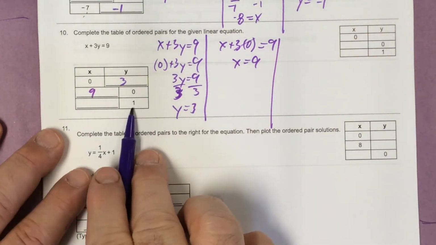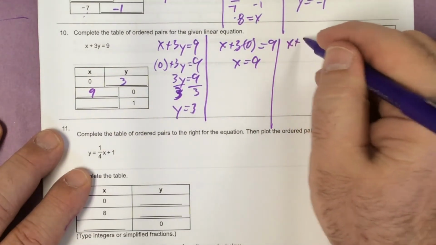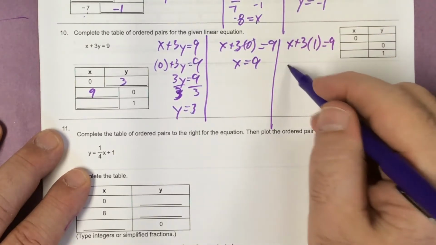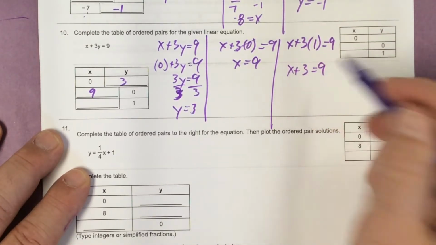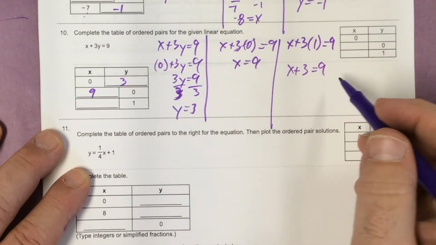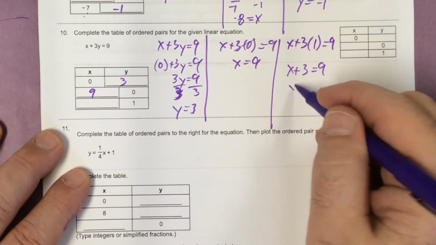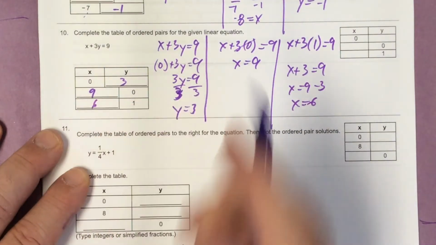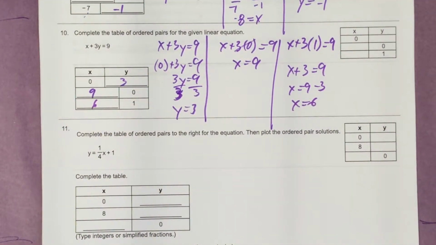And finally I have y is equal to 1. So we're going to have x plus 3 times 1 equals 9, or x plus 3 equals 9. I can subtract 3 from both sides, or just move the 3 over, so we get x equals 9 minus 3, and x will equal 6. And that's going to be the table completed for question 10.